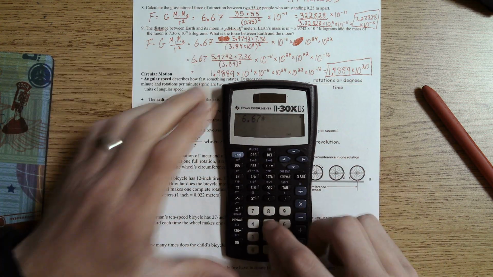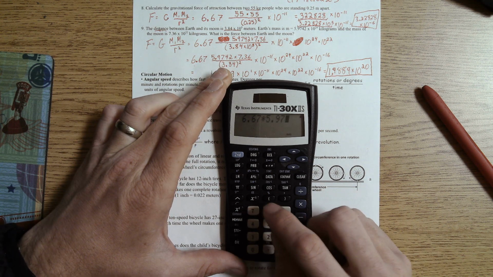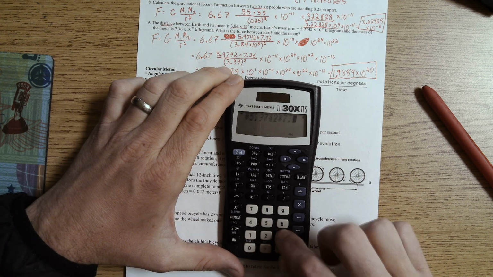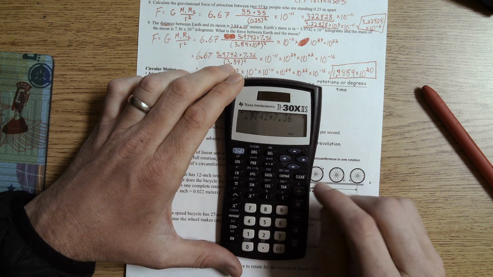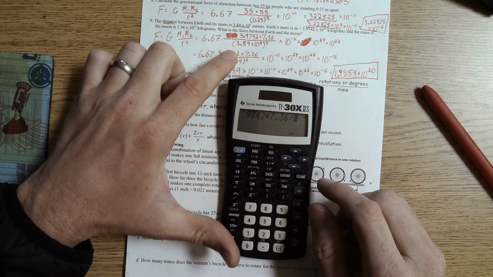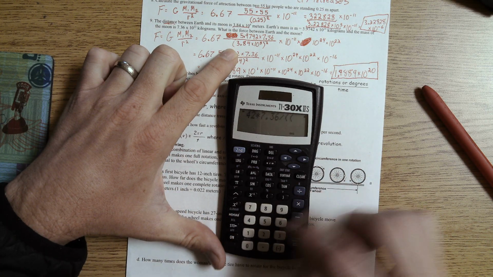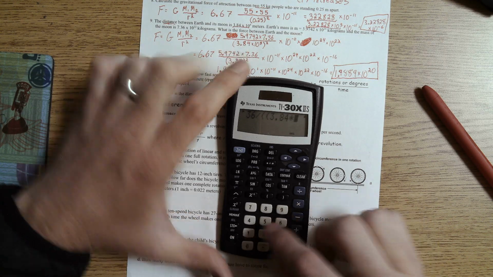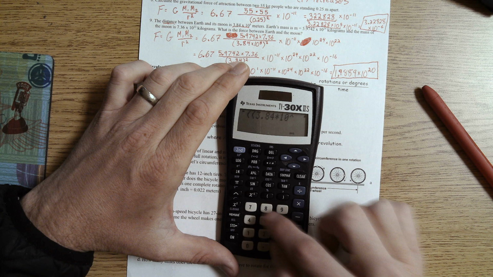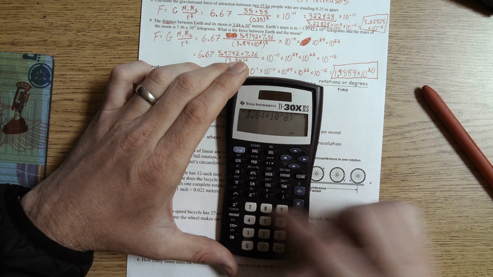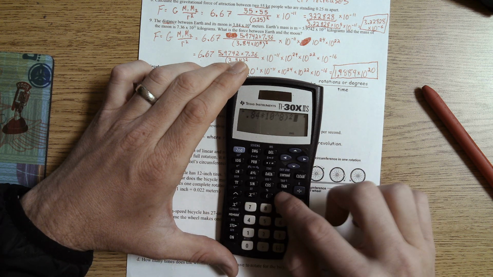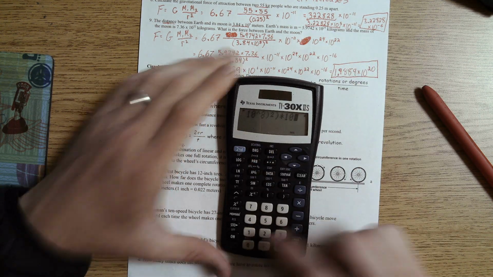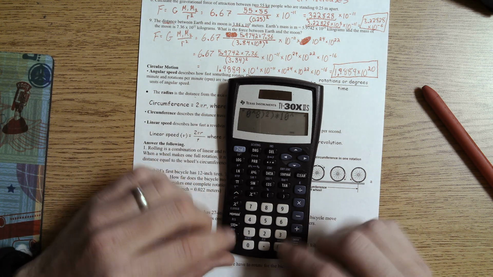Okay, 0.67 times 5.9742 times 7.36. We're going to divide that by the bottom. I'm going to put double parentheses, 3.84 times 10 caret 8. Close that. We're going to square that. Close that. Times 10 to the negative 11, 10 caret negative 11.